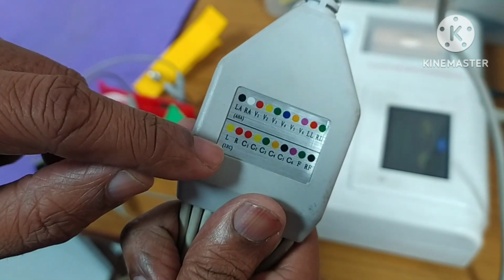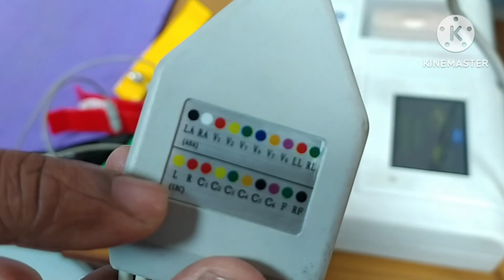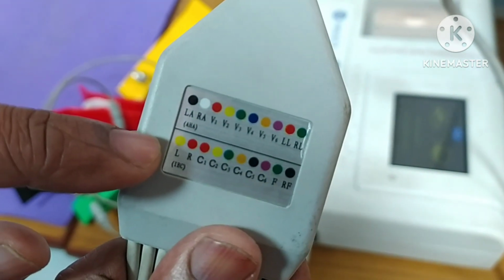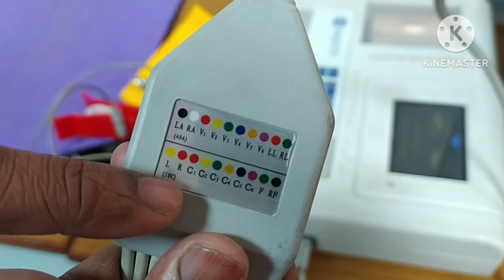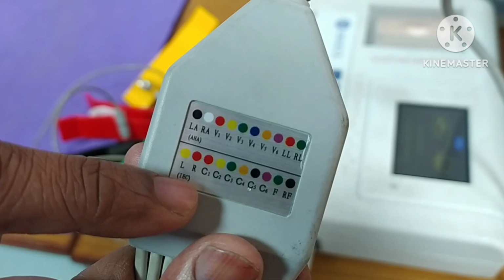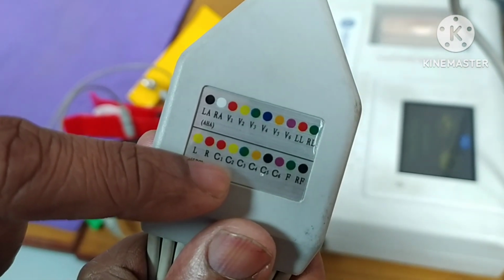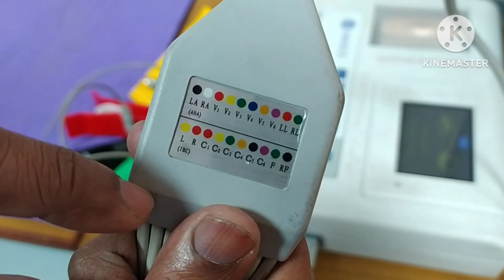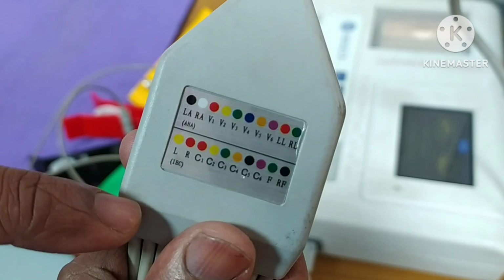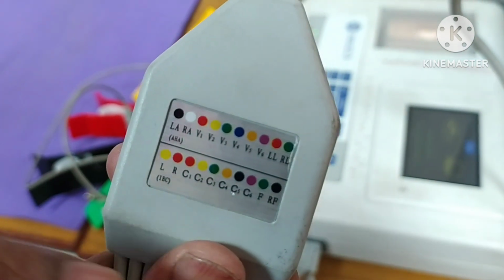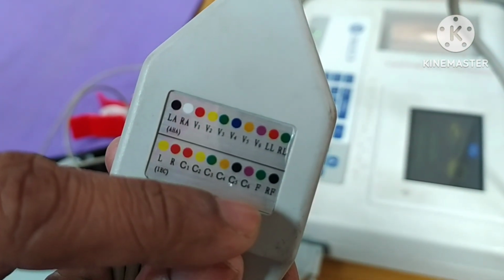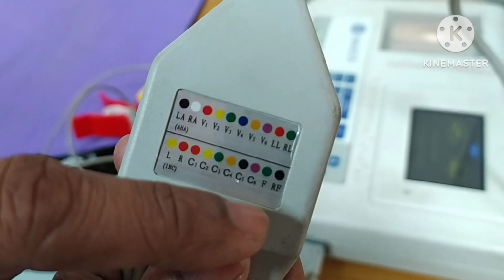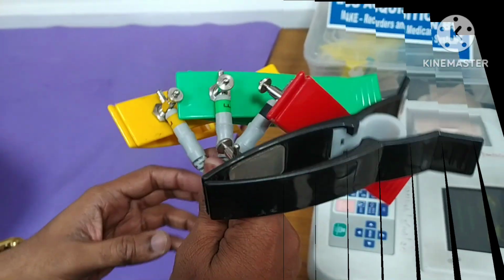L and R are mentioned: we need to put the L electrode on the left arm and the R electrode on the right hand. C1, C2 up to C6 electrodes are used to connect on the chest area, and F is used to connect the left foot, and RF the right foot.